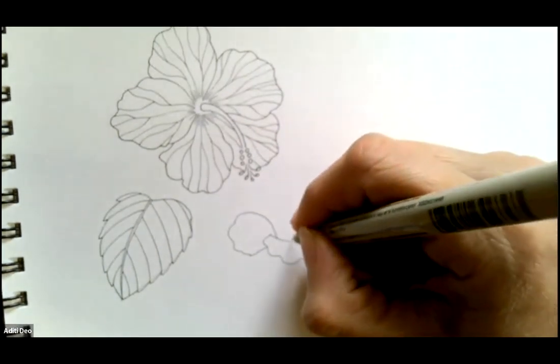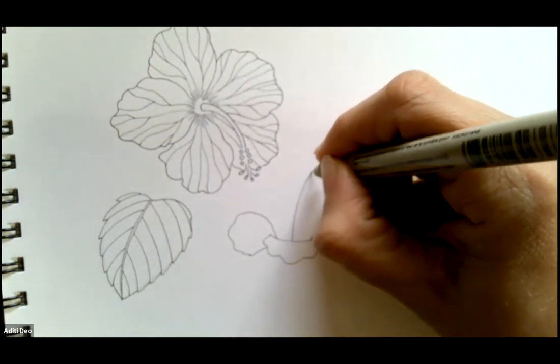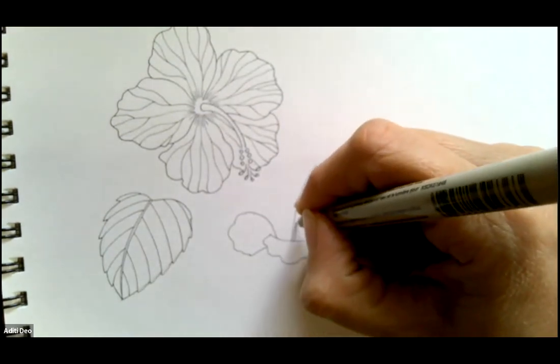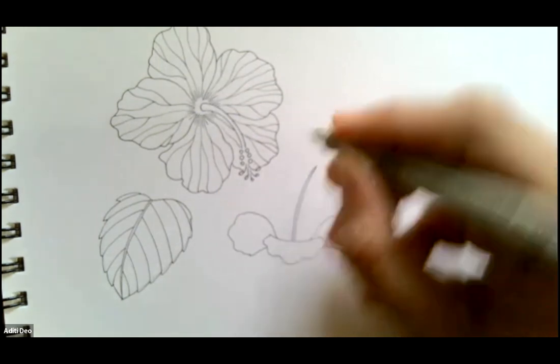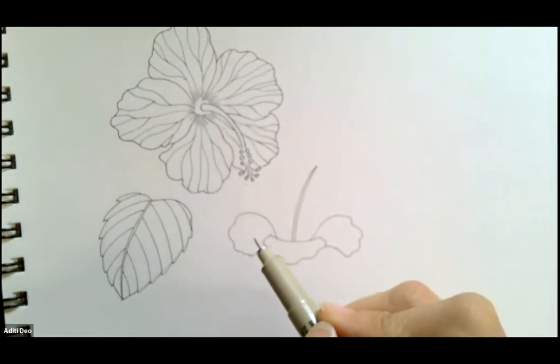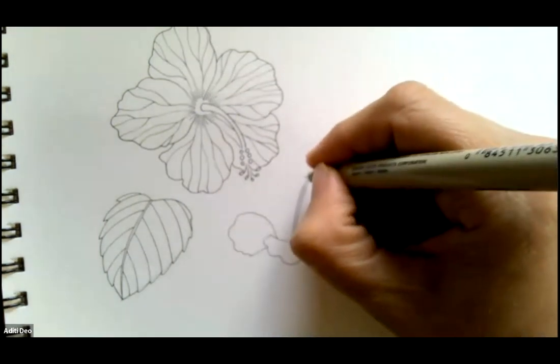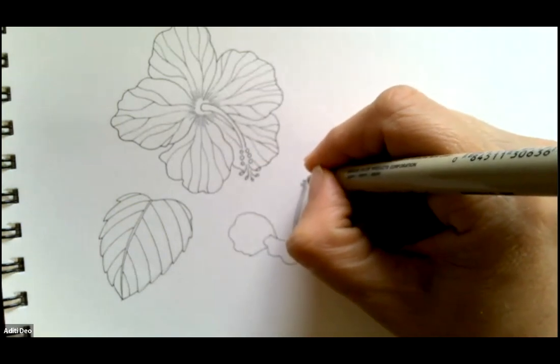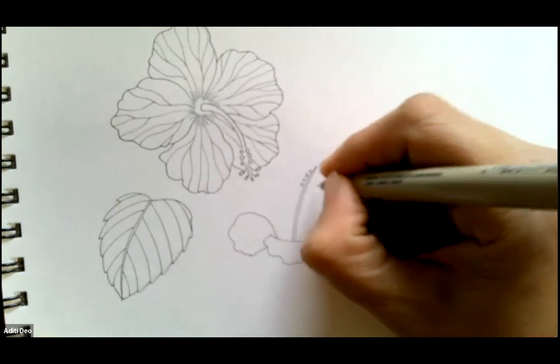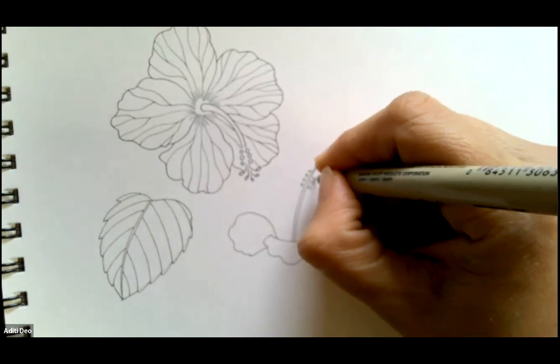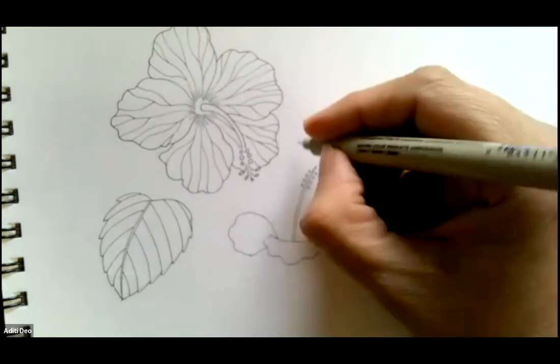Draw that central anther up, and this time I'm turning it to the side, to the right side, because if it goes to the left, it'll just bang into the flower I've already made. And you can make similar, just a few circles to indicate the pollen.